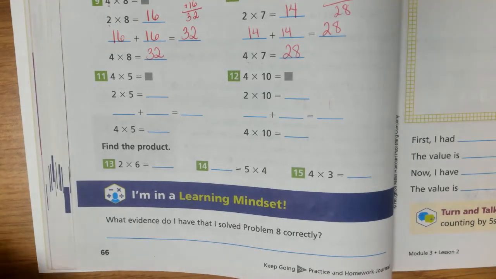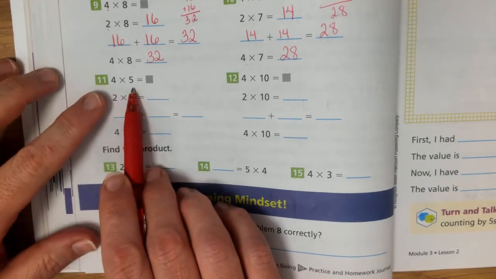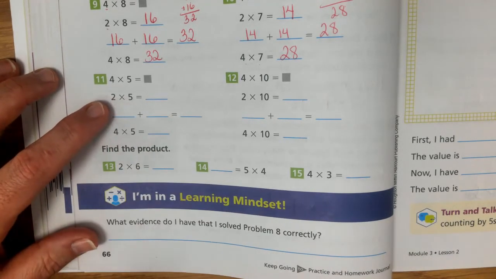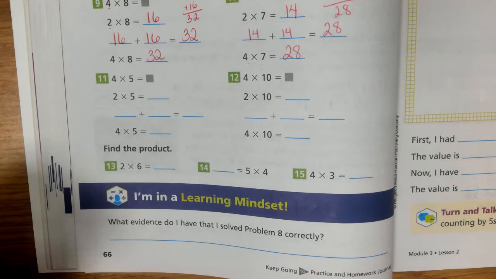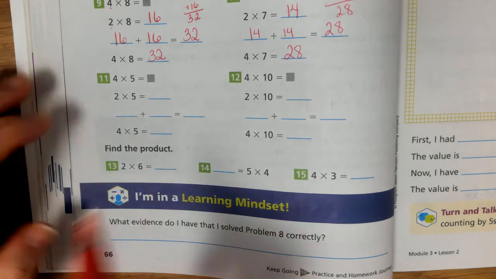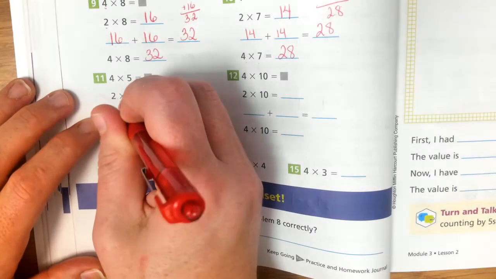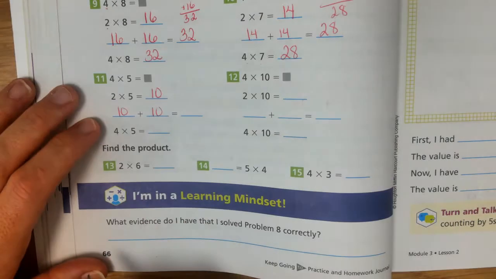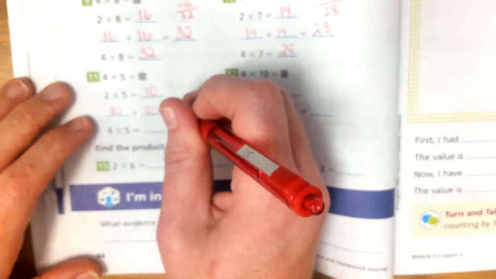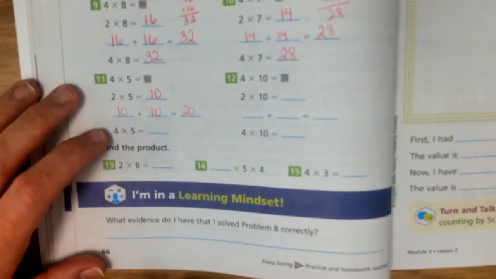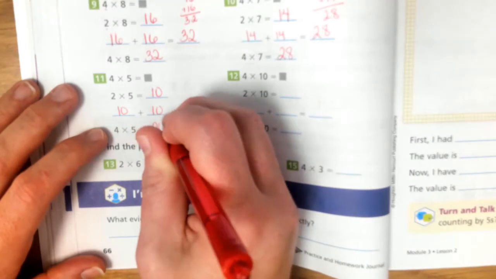Okay, we'll get all focused up again. 4 times 5. We're going to split it down to use our 2 fact. 2 times 5. Count by 2, 5 times. I hope you got 10. So then we're going to double it. 10 plus 10 is 20. Should be able to do that one in your head. So that means that 4 times 5 is 20.